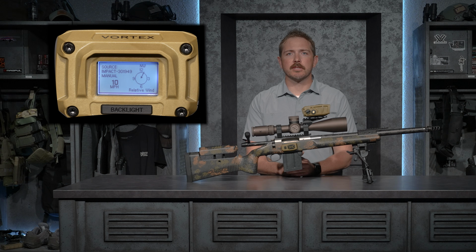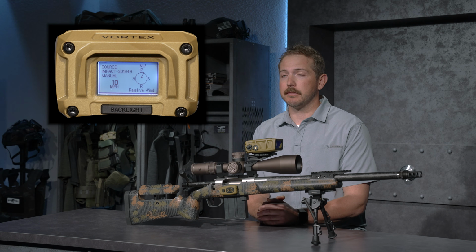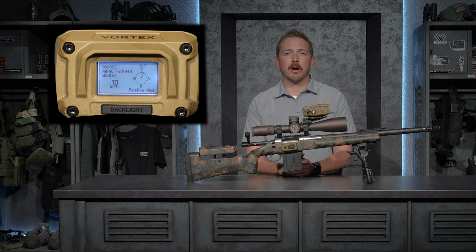The first screen you'll see is the wind screen. The Impact 4000 uses the patented wind bearing capture to manually input wind speed and direction. The Impact will keep track of wind direction regardless of the direction the user is facing. To manually adjust wind speed, press the up arrow button to increase the wind speed or the down arrow button to decrease the wind speed. We'll set ours to 10 miles per hour.